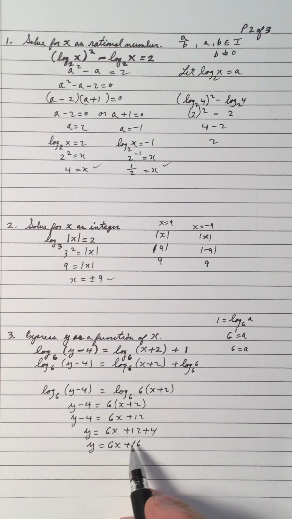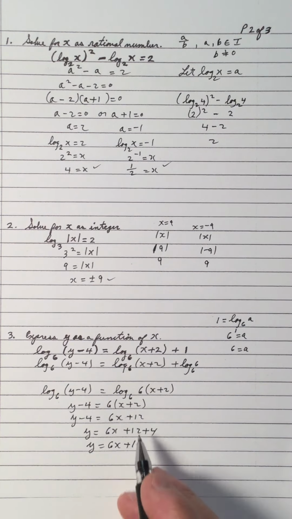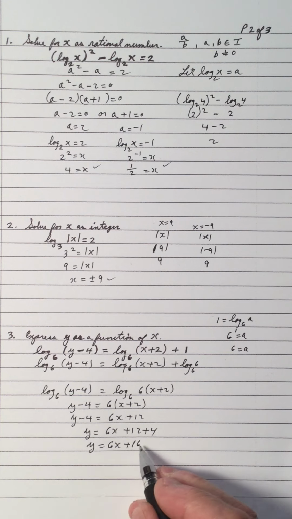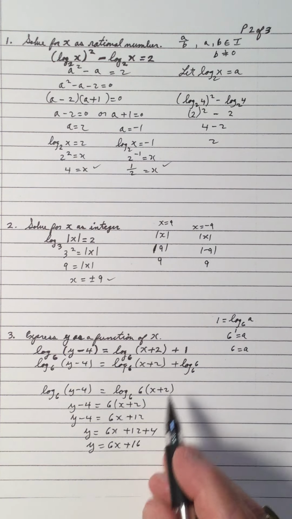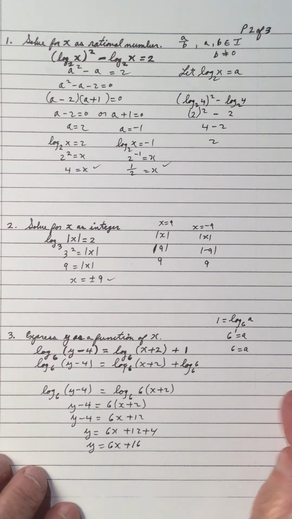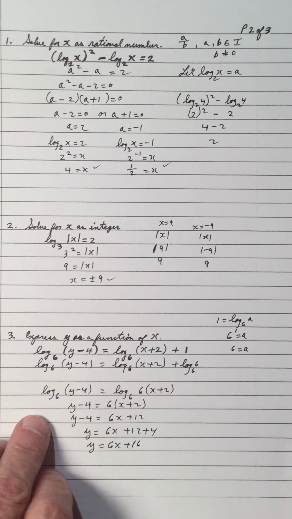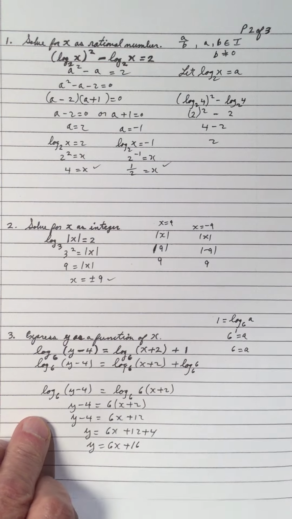So now y is a function of x. This is linear. The line has a slope of 6 and a y-intercept of 16. So y is a function of x. For each x, there's exactly one y. It passes the vertical line test. Line.